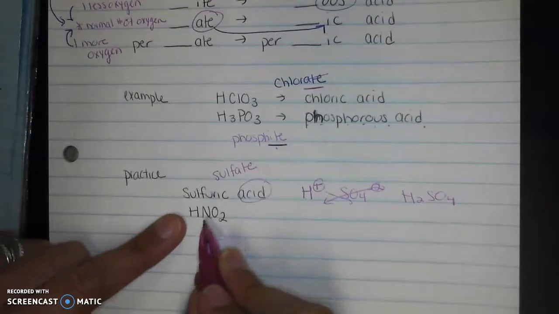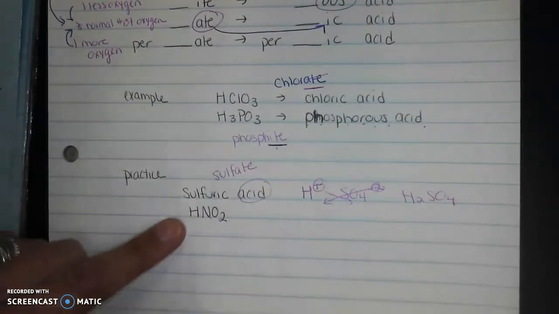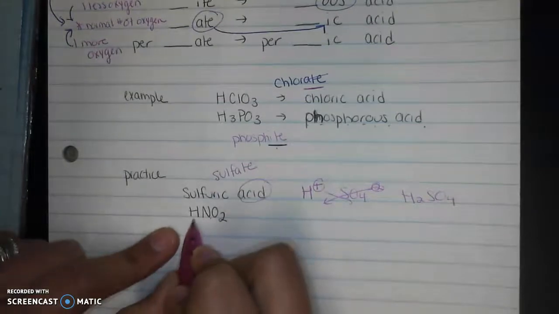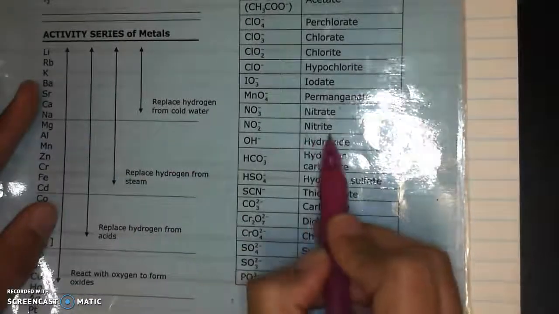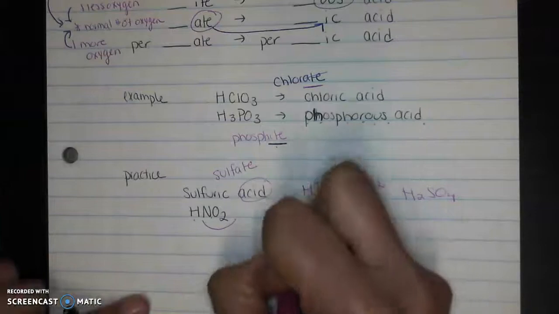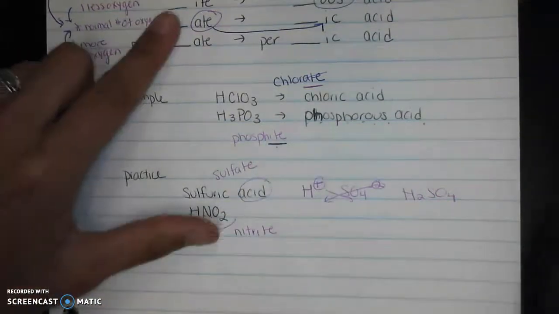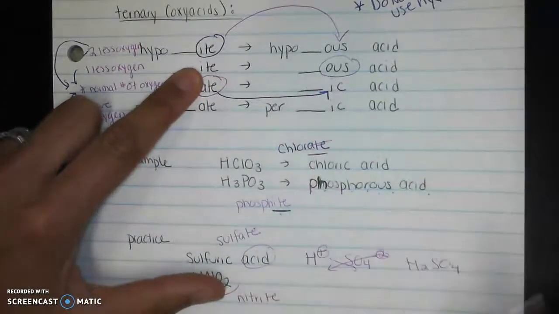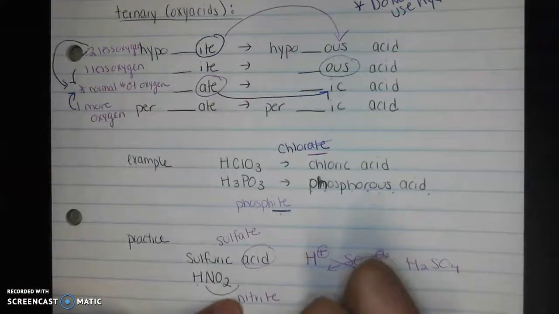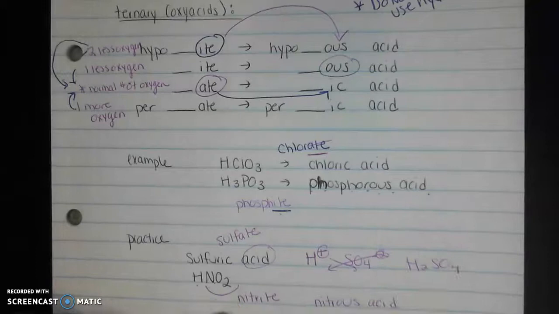All right, last one. Let's go in the opposite direction. So I want to go from formula to name. I know it's an acid because we have a hydrogen out in front. And then I need to look up NO2 to figure out the name of it. NO2 is nitrite. So I go to my list and I see that ite turns to ous. So it's going to be nitrous acid. That's it.